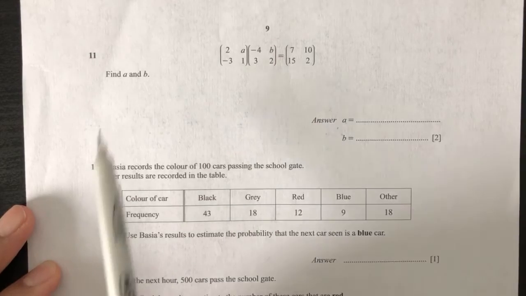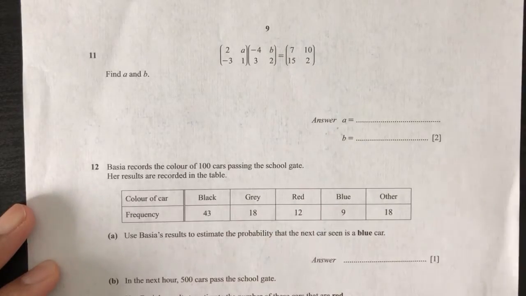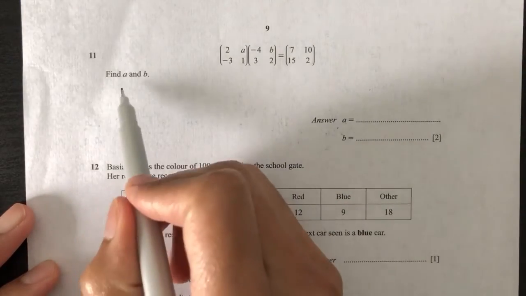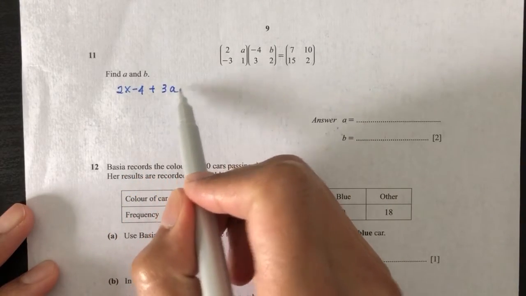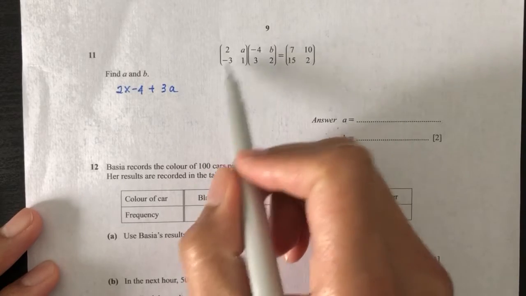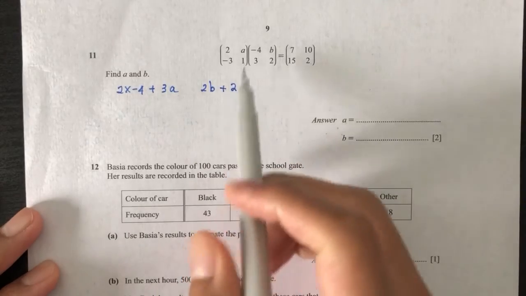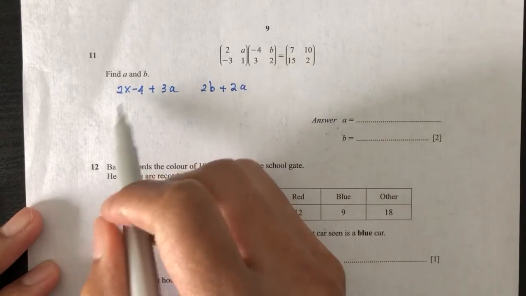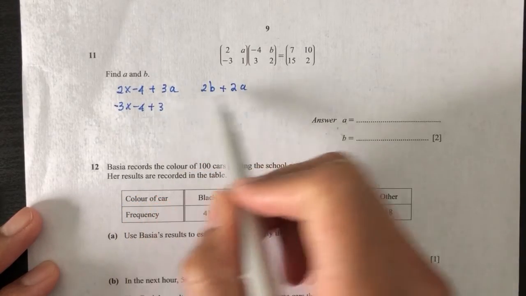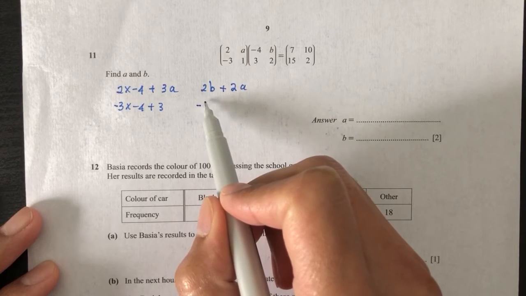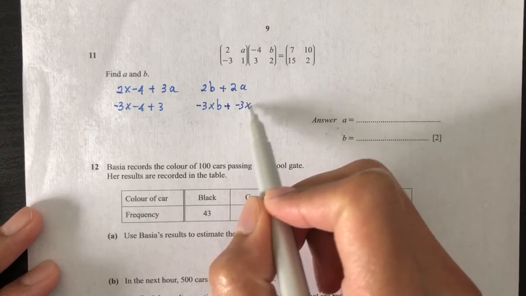Question number 11, find the values of A and B. So we have to do a matrix multiplication to find the value of A and B. It's always rows by column, so 2 times minus 4 plus 3A, and here we have 2 times B plus 2A, and here we have minus 3 times minus 4 plus 3, and here we have minus 3 times b plus minus 3 times 2.